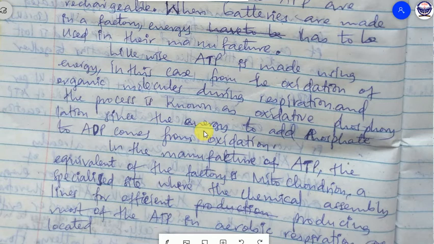However, in photosynthesis, we discussed that we have a synthesis of ATP from the photosynthetic oxidation, that is photophosphorylation. So in the manufacture of ATP, the equivalent of factory is mitochondria.